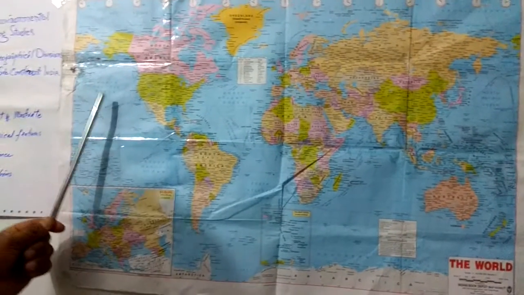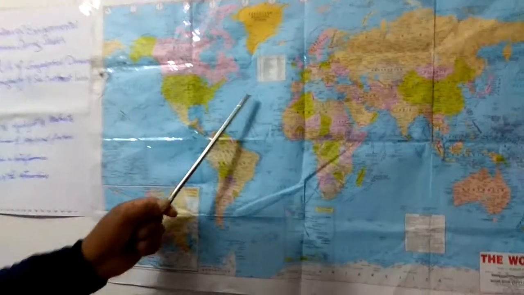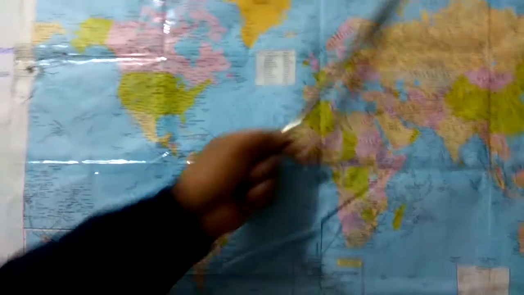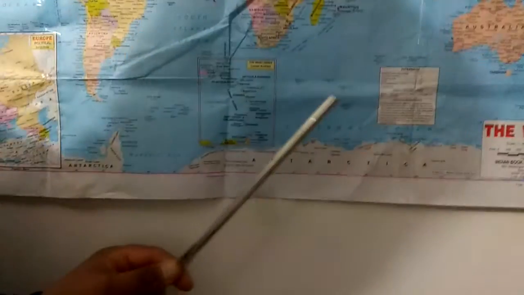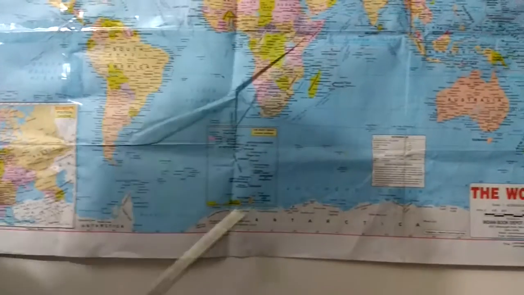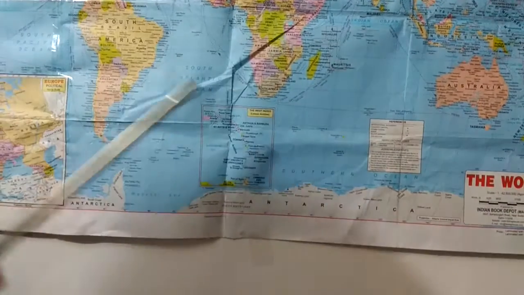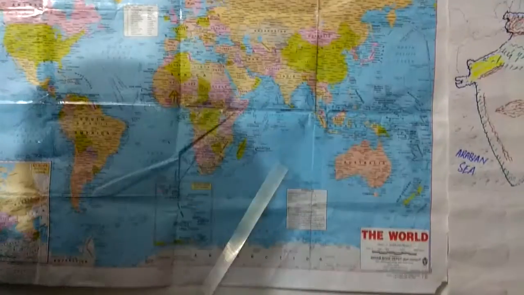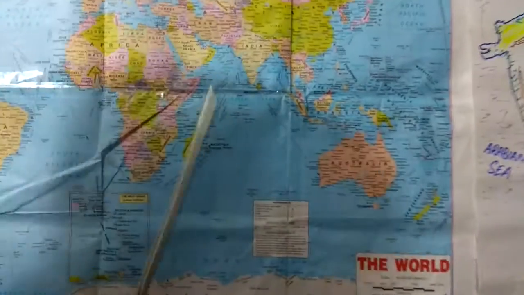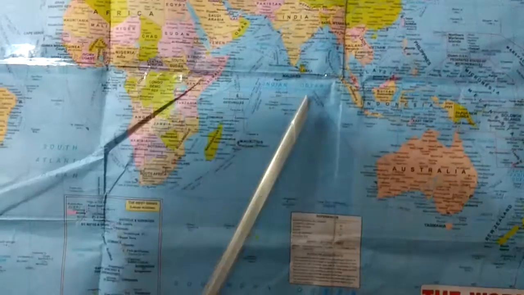Number one is the Pacific Ocean, the second is the Atlantic Ocean, the third one is the Indian Ocean, and the next is seen on the globe in the South Pole region. Let us first see this Indian Ocean. The portion named after this Indian Ocean is here.